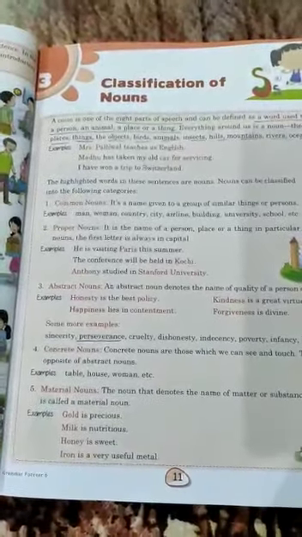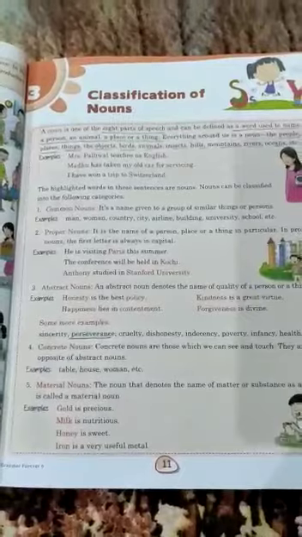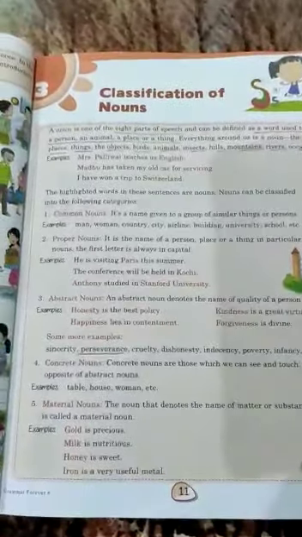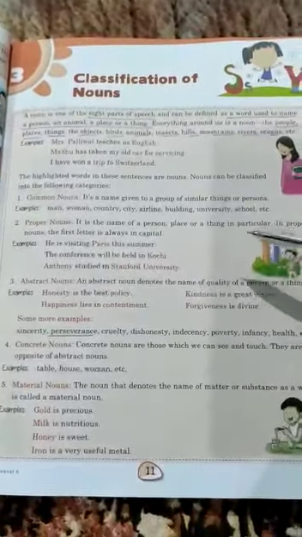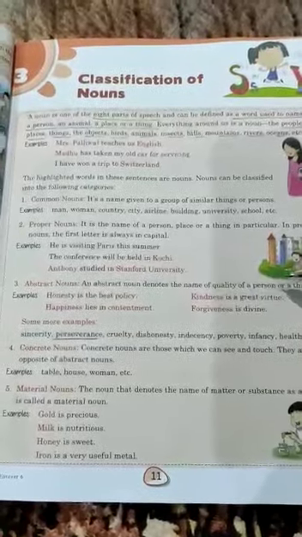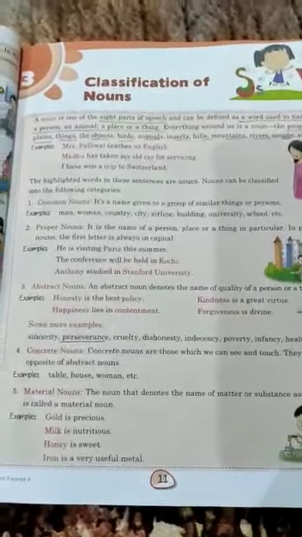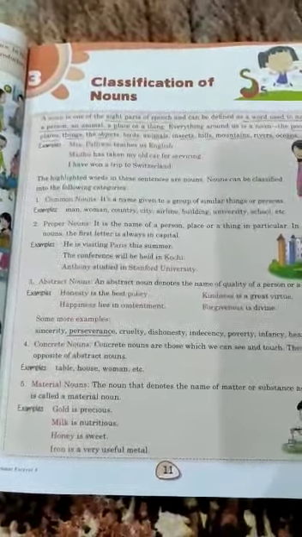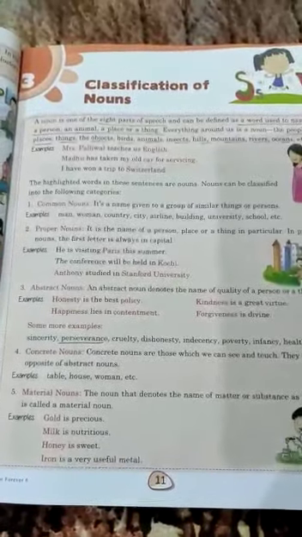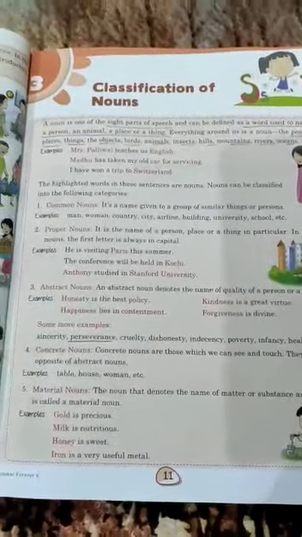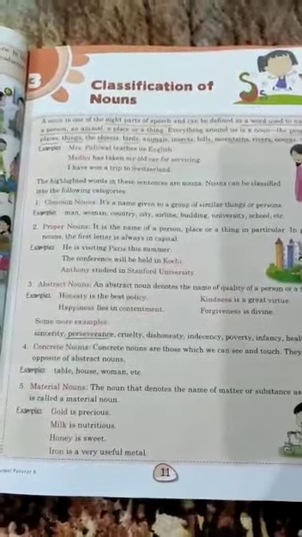Now next is number 3, abstract nouns. An abstract noun denotes the name of a quality of a person or thing. So an abstract noun is the name of something which we can neither see nor touch, but which we can only think of.